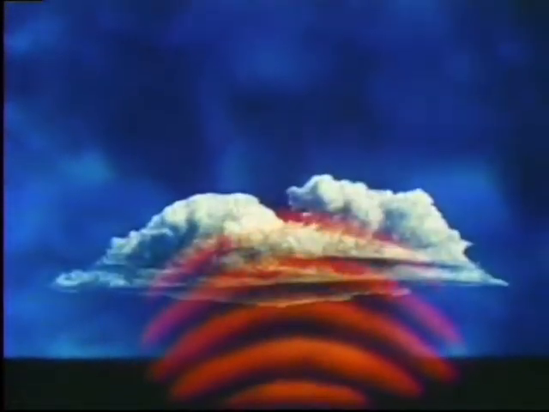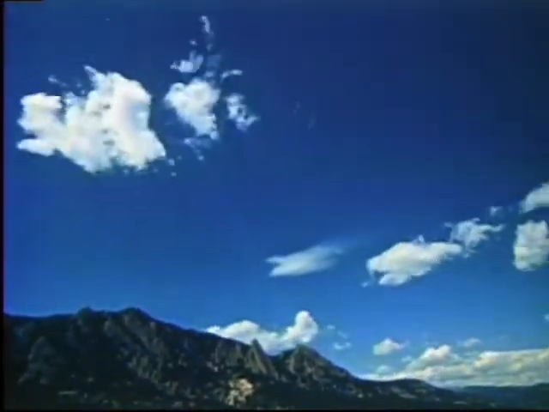Because air pressure decreases with height, rising air expands and cools. And this cooling causes water vapor to condense, forming clouds. We can form a cloud in the laboratory by simulating atmospheric conditions.